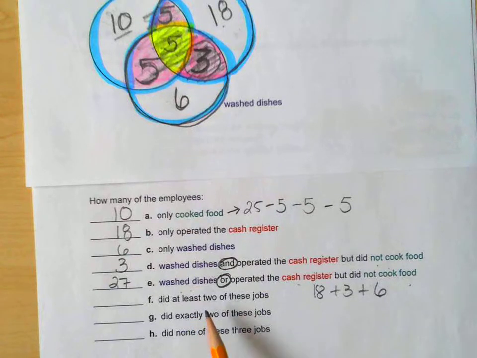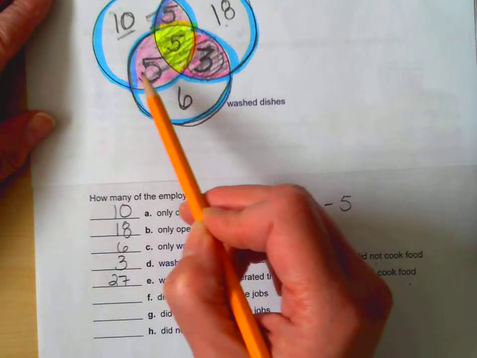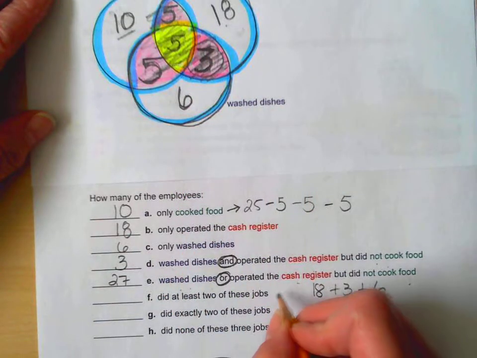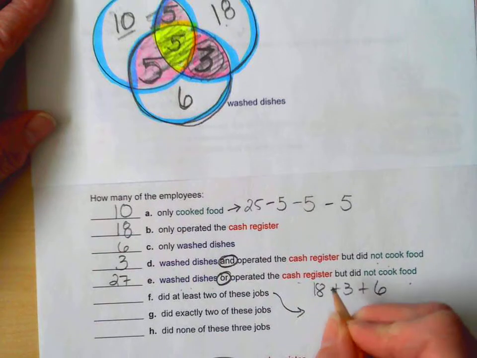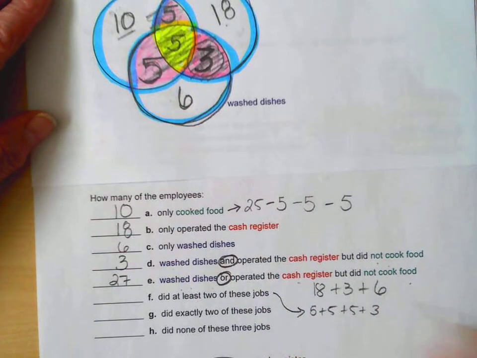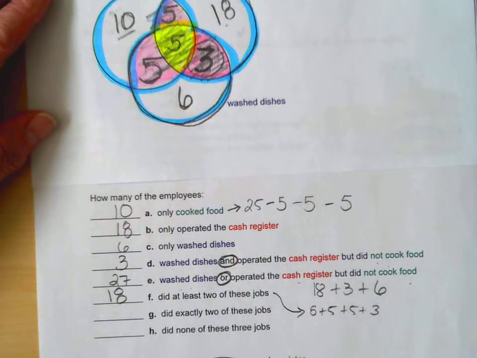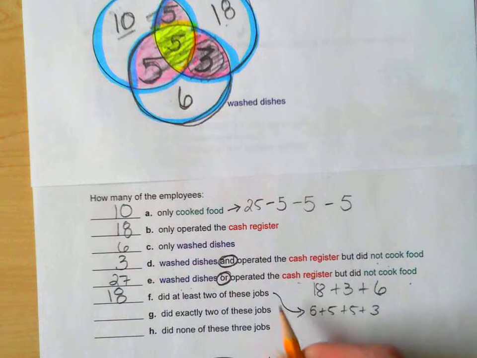How many did at least 2 jobs? I see 5, 5, 5, and 3 that did either 2 or 3 jobs. So 15 plus 3, 18. How many did exactly 2 jobs?